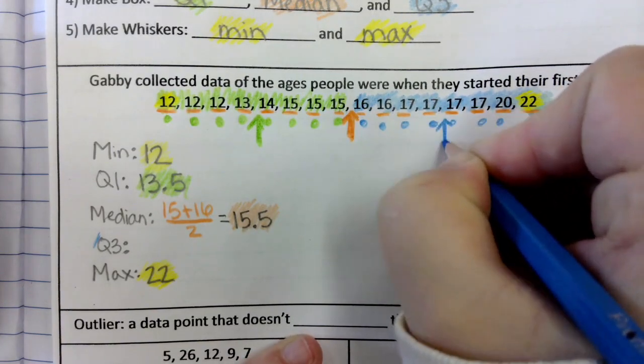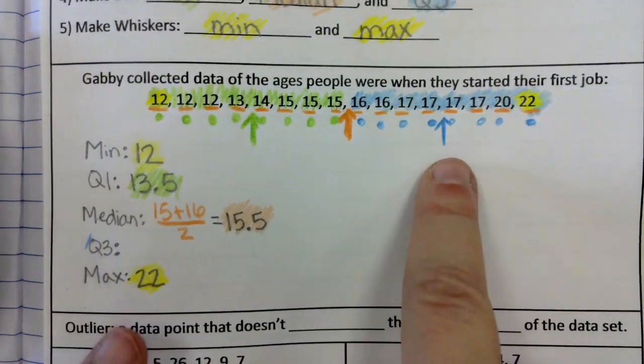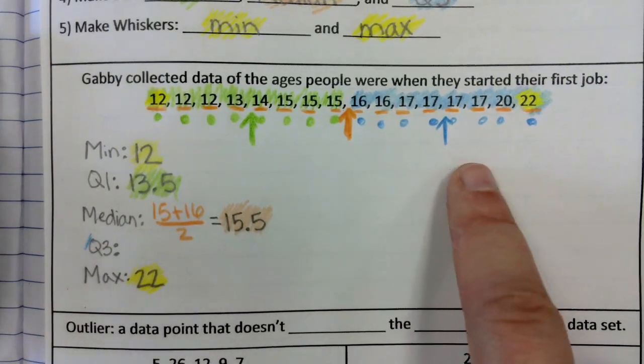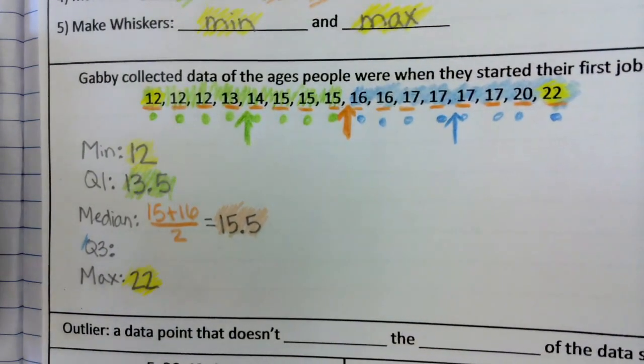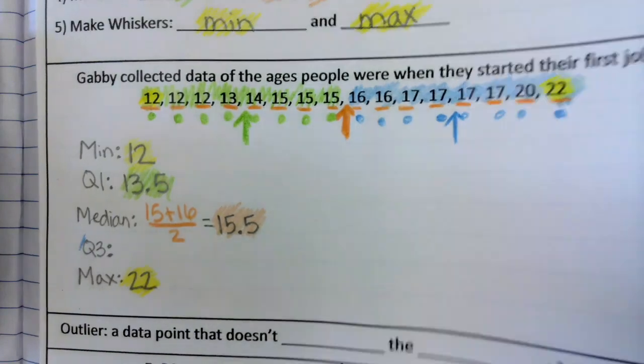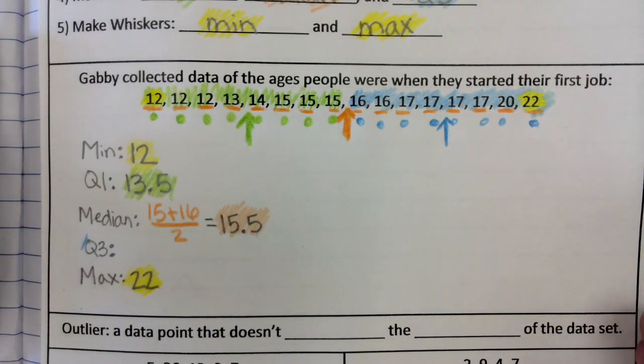Where's your notes? Do you need it? Yeah. You goof? All right.